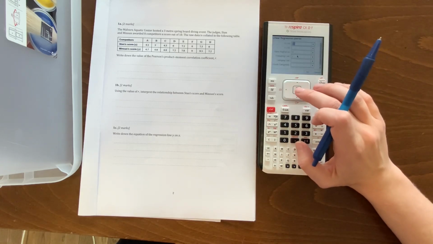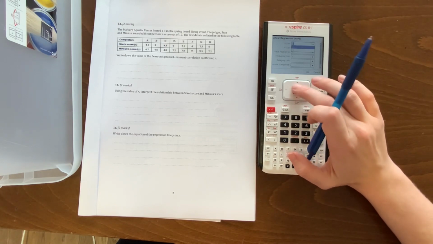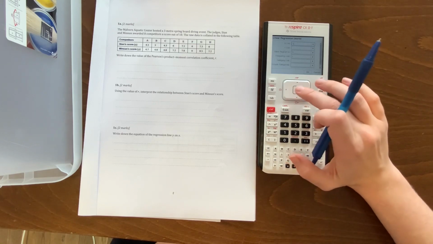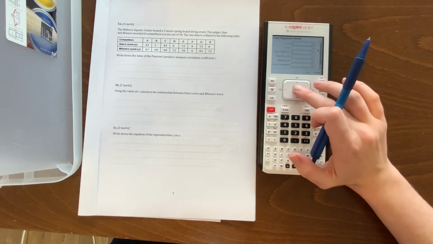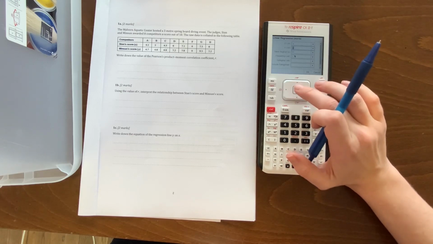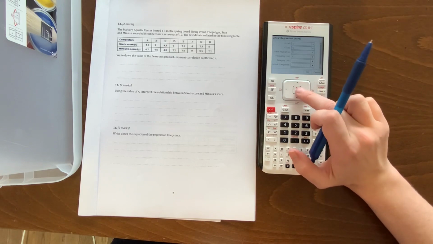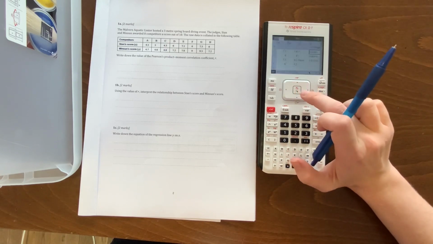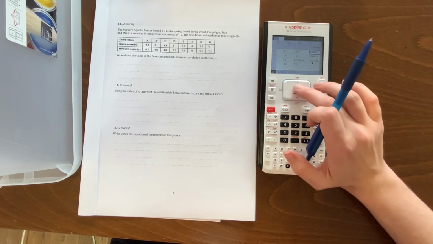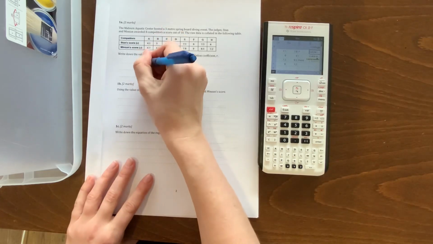So let's head into there, and then my X list is X. My Y list is Y. All of the rest of it I can leave and just hit OK. There we go. So as you can see there, we've got the R value here, so that's 0.909.